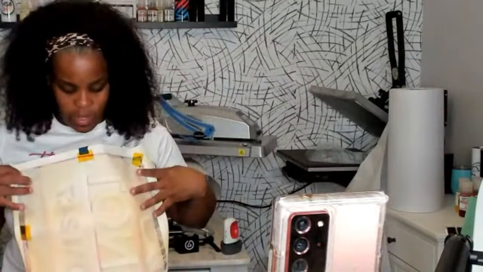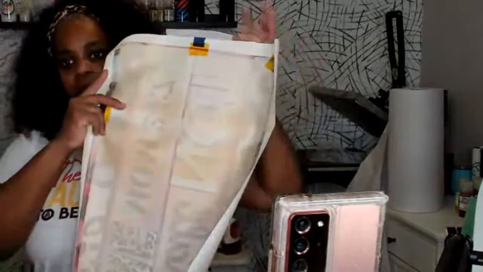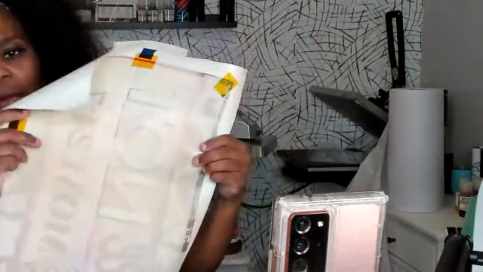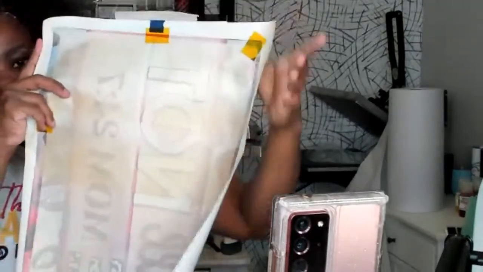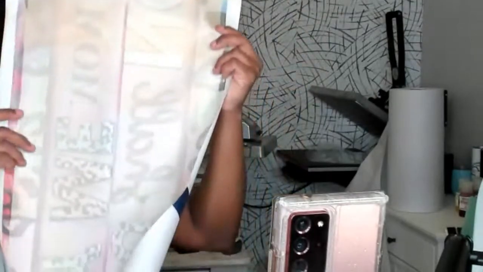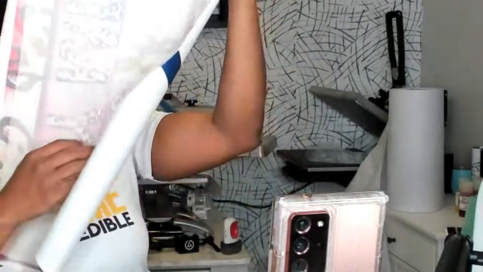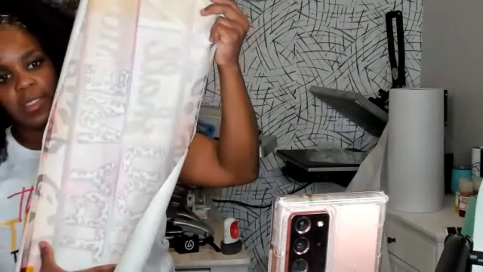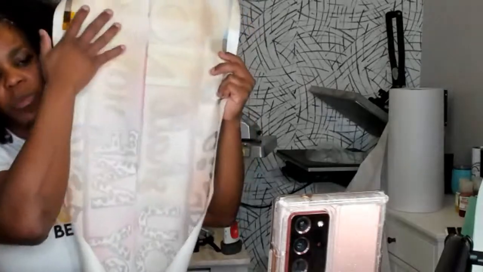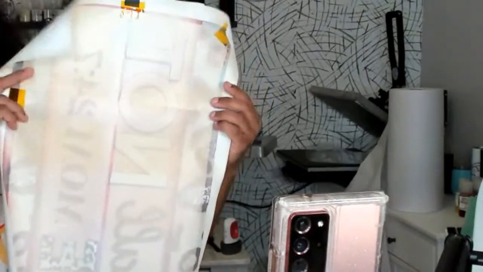So with this one, where I repress it again, you can see where I almost started to over sublimate this because the color of the paper started to change. See down here, my 60 seconds, it worked. But up here, where I repress it again, you can see it was starting to burn.